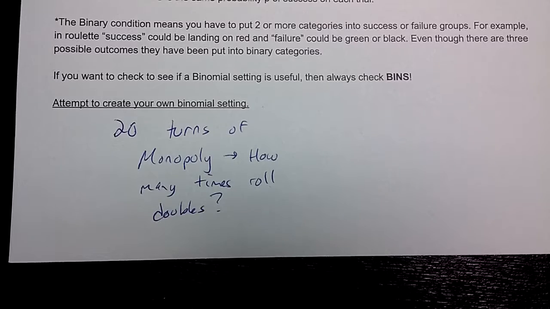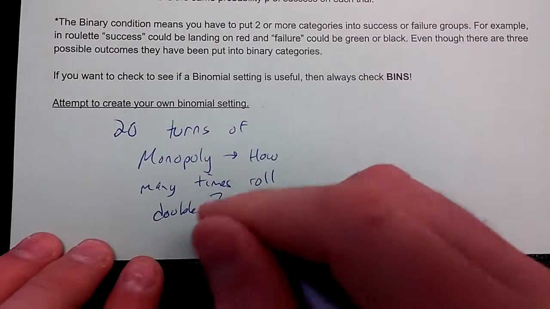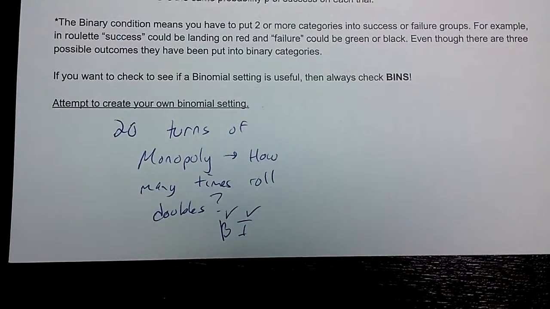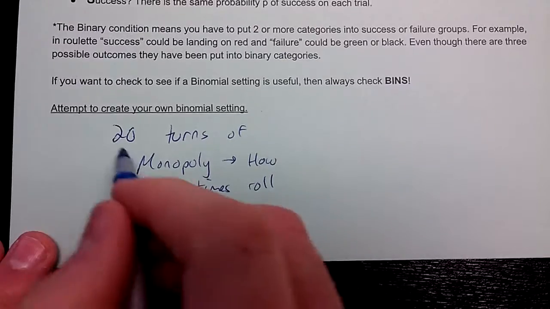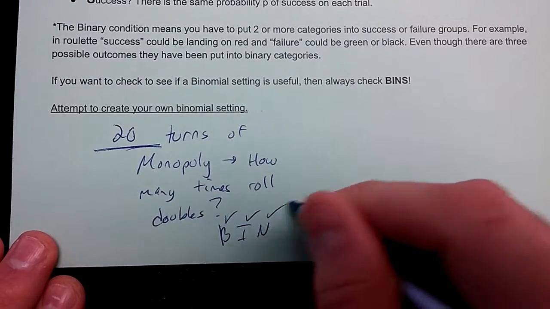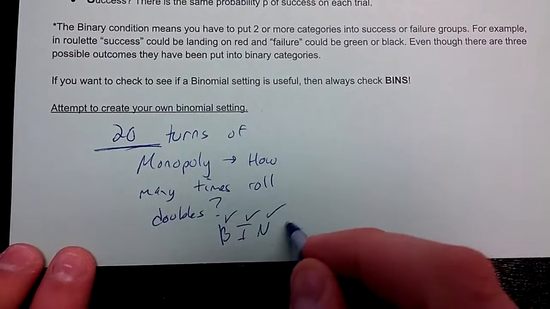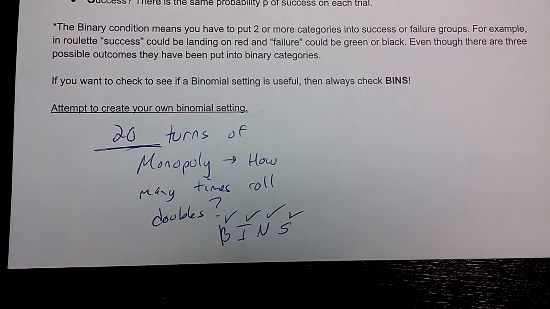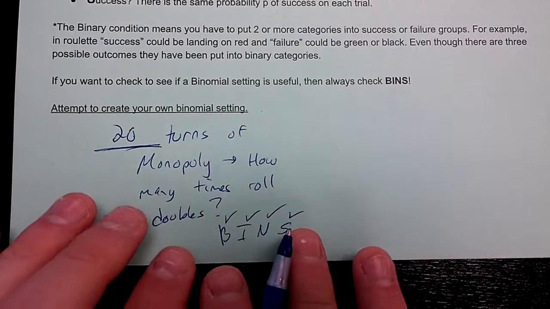So binary, success and failure. Independent, are dice rolls independent of each other? Yes, they are. So binary, independent, absolutely. Number of trials fixed ahead of time? Yep, right there. And it's taken care of, 20 turns. And then probability of success. The probability of rolling doubles with a pair of dice is 1/6. It does not change depending on what turn you're on. So therefore, yes, probability of success is the same for each trial. So this would be a binomial setting.